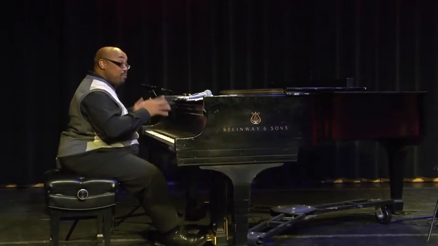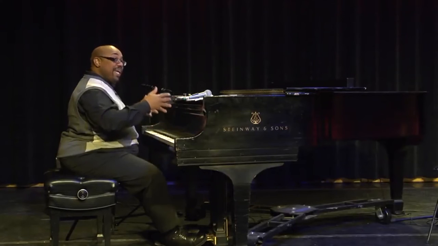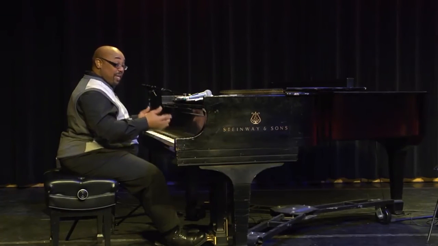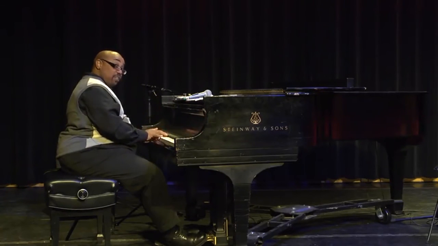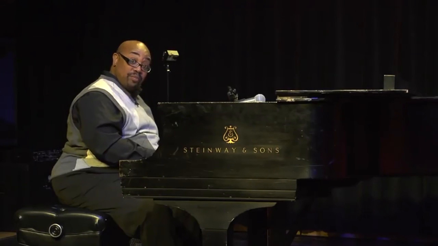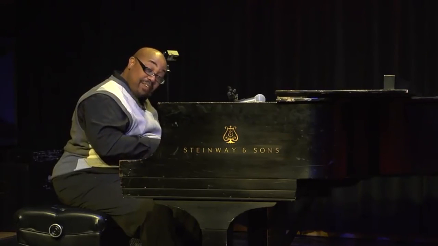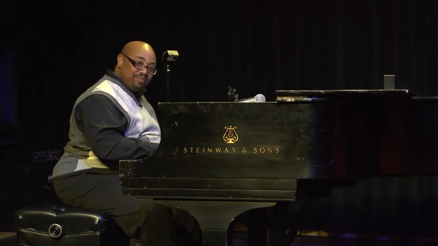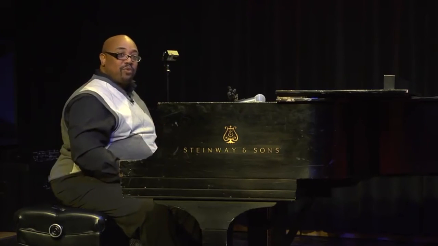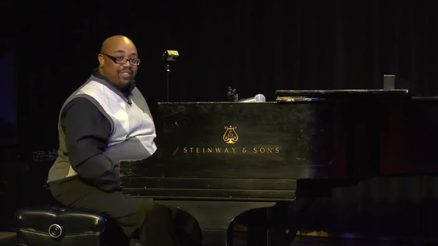So there you have it, major 7th chords and dominant 7th chords. Major 7th chord is simply a major triad with the 7th degree of the scale on top. A dominant 7th chord, you simply lower that 7th down a half step. Make it a dominant chord. Major 7th chords and dominant 7th chords.